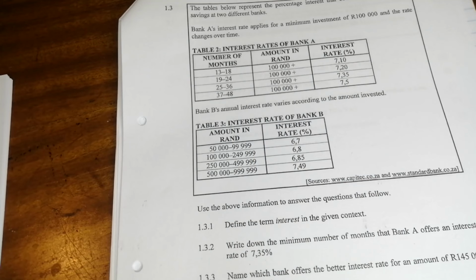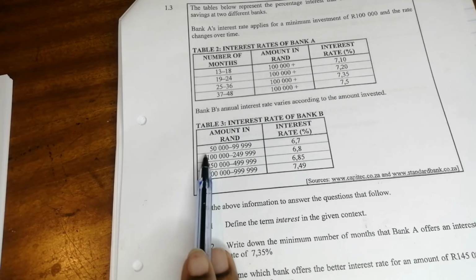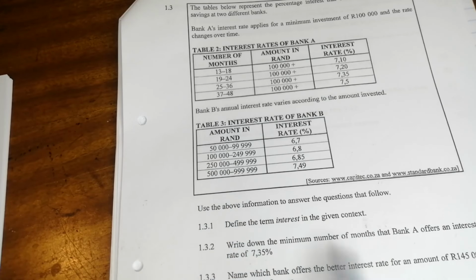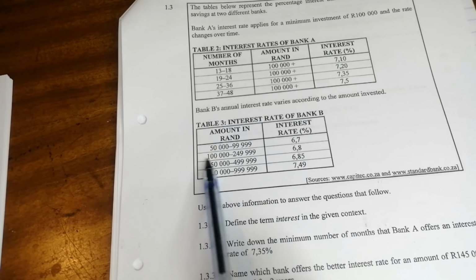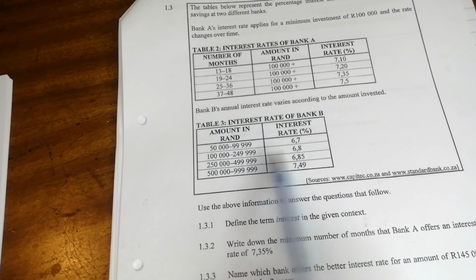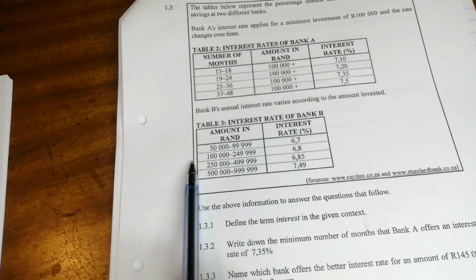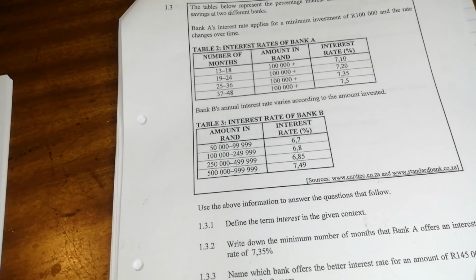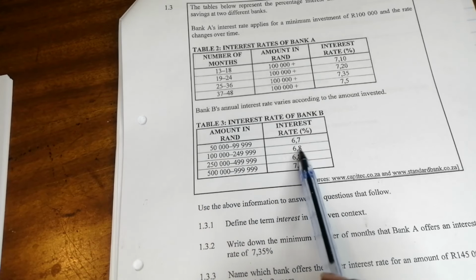7.2%. And then when you look at Bank B, if you invest more than 100,000 with them, it doesn't really look at the number of years that you invested with them, but it looks at the amount, and then it gives you an interest rate. Because you'll be investing 145,000, you look at this range here and you see that you get an interest rate of 6.8.